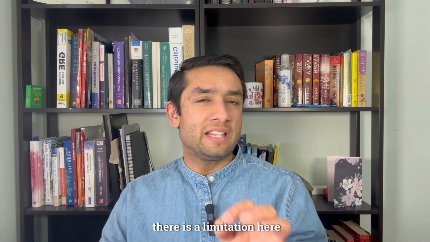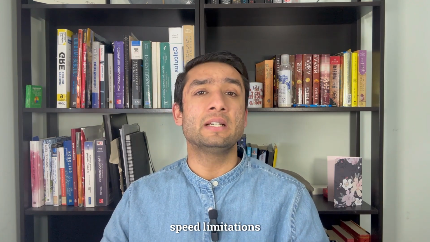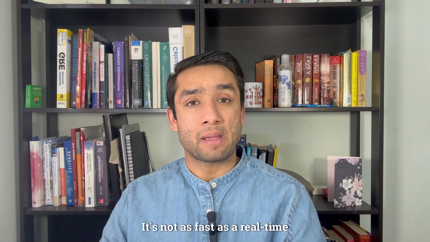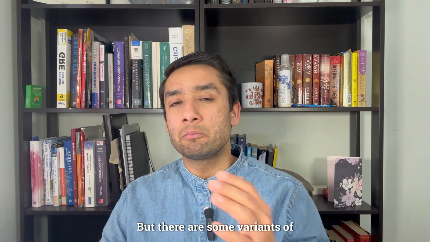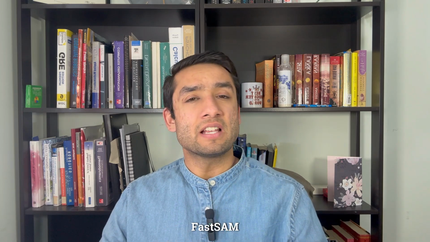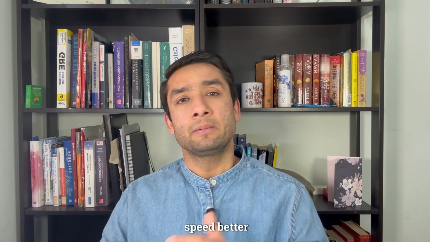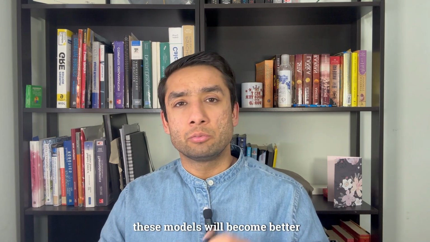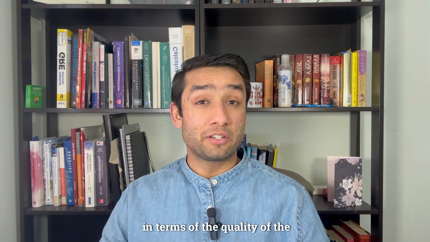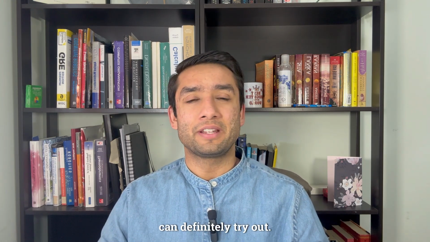Now guys, there is a limitation here. The SAM2 model has some speed limitations. It's not as fast as a real-time application would want, but there are some variants of SAM2 called Mobile SAM or Fast SAM, which are better in terms of execution speed. But again, with time these models will become better and will become more real-time. But so far, in terms of the quality of the results, it's pretty nice and it's pretty handy and something that you can definitely try out.